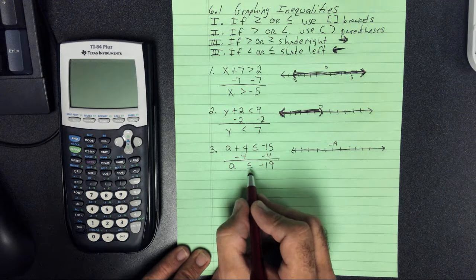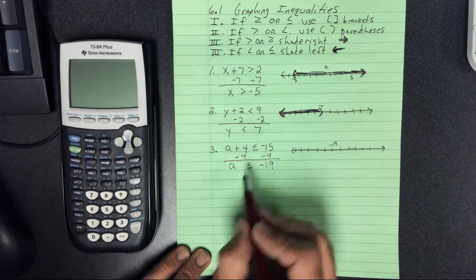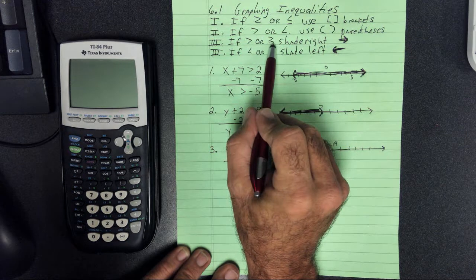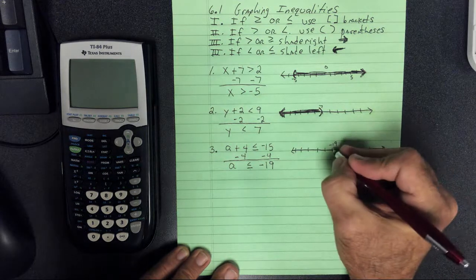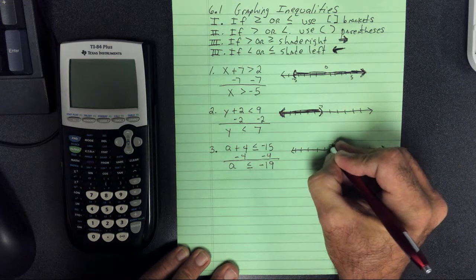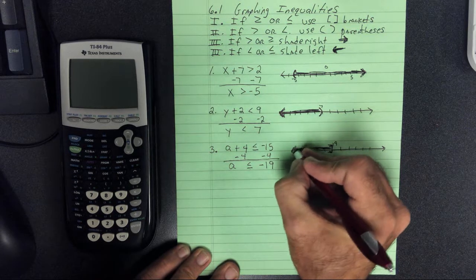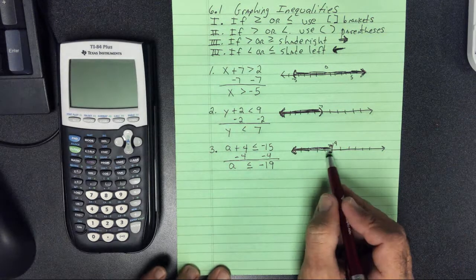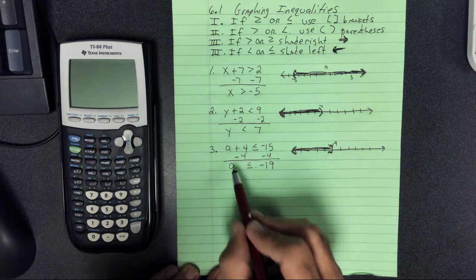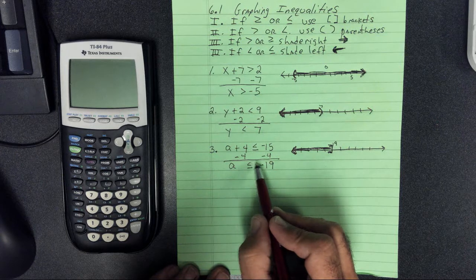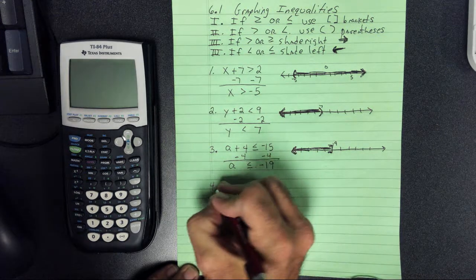Once again, it's got equals in it. So with equals, I'm going to have to use brackets. And it is, where are we at? Less than or equal, so we're going to shade left. So at negative 19, we're going to put a bracket this time, and then shade left. Once again, anything that's shaded makes that true. And since negative 19 has a bracket, negative 19 is less than or equal to negative 19 is true.